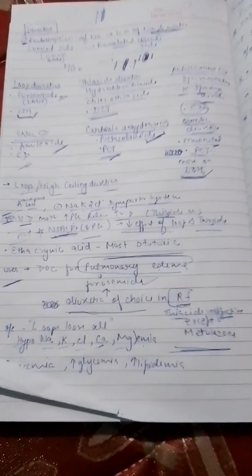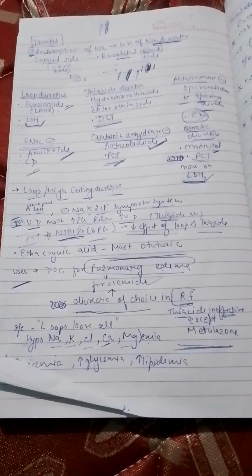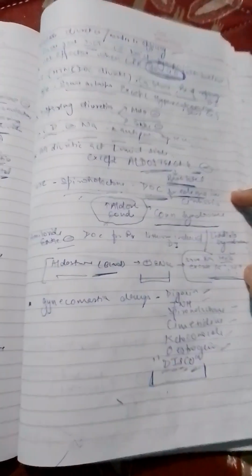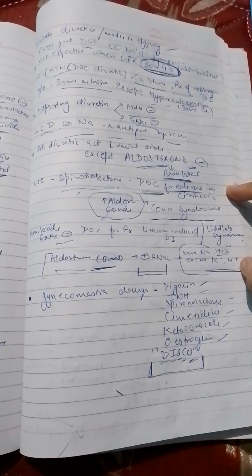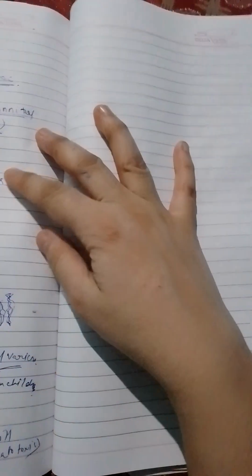One minute, I will just show you this. You can take a screenshot if you want. Then this one also here, you can take a screenshot if you want. Then the last page is this one.